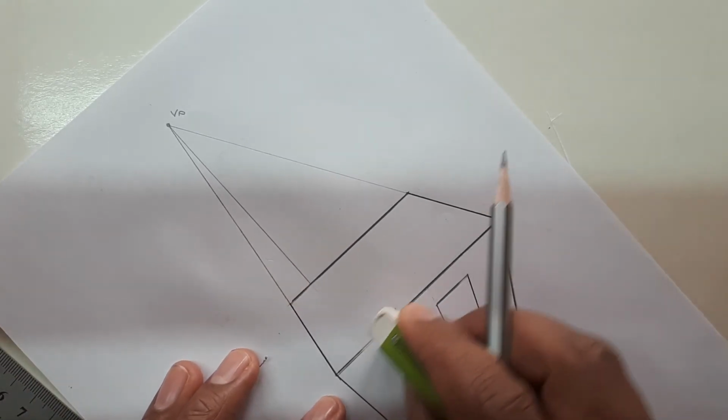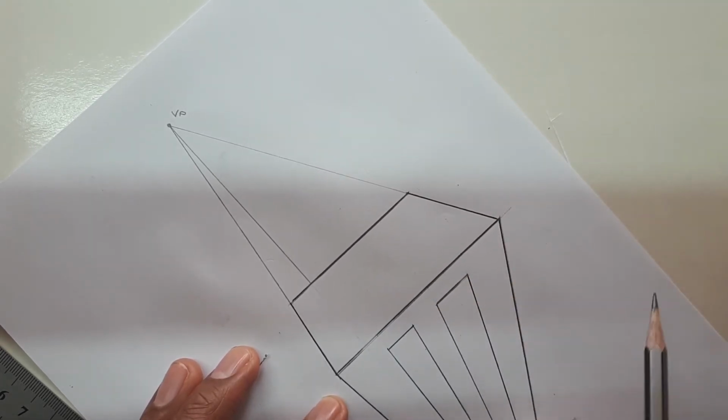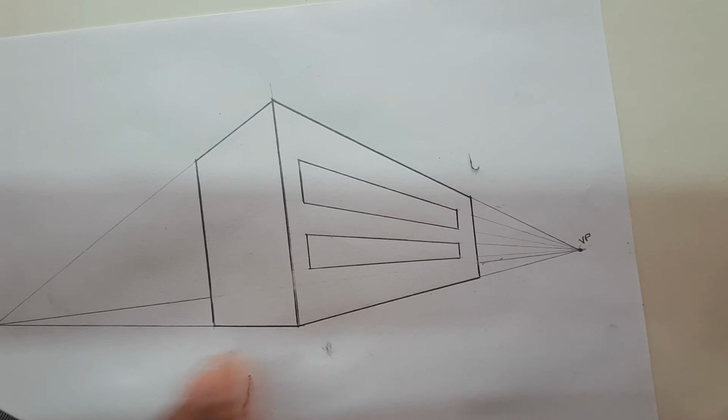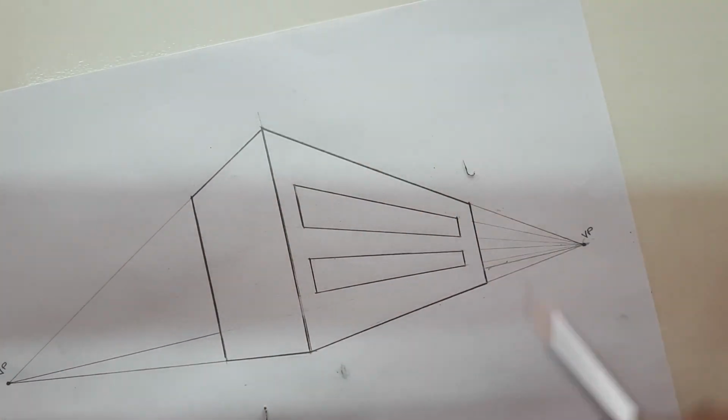The faint lines that I do not need, which are no longer part of the composition, I'll remove them. But remember, these lines were guiding you. So I have structures like this. I've done one plane or one side of this building with the windows.